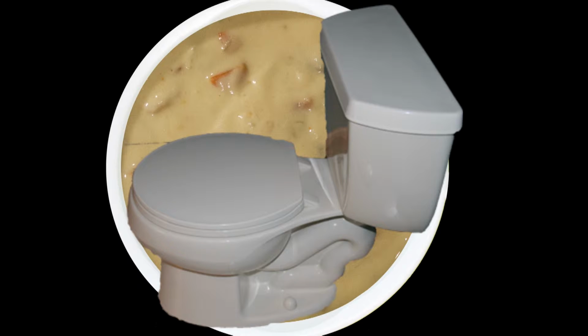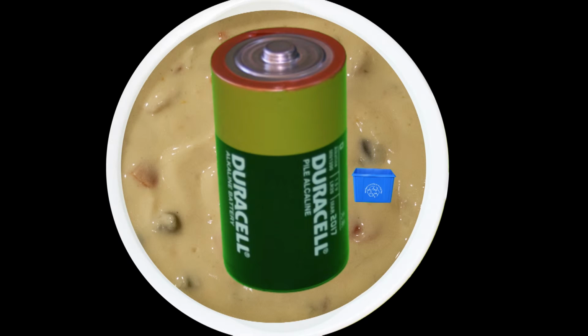This is the vacuole, which I represented with a toilet. I chose a toilet because vacuoles hold the cell's waste, while toilets hold our waste. This is the mitochondria, which I represented with a battery. I chose a battery because mitochondria is the energy producer, and so are batteries.